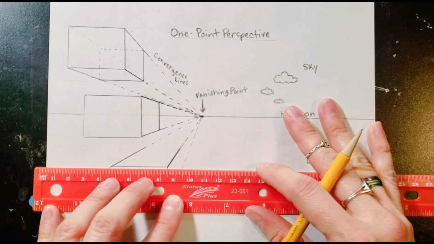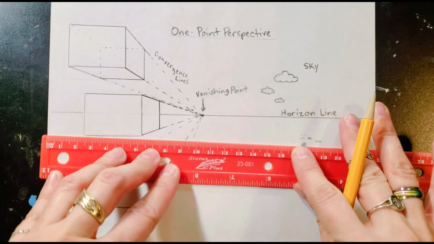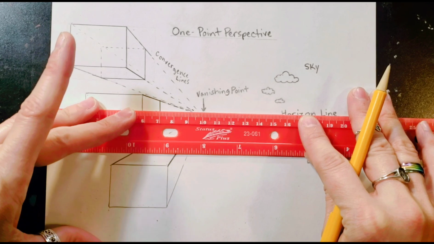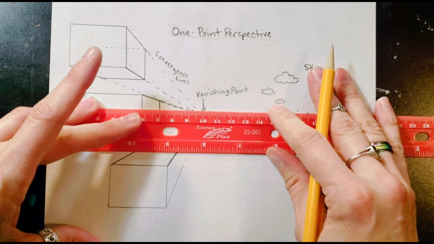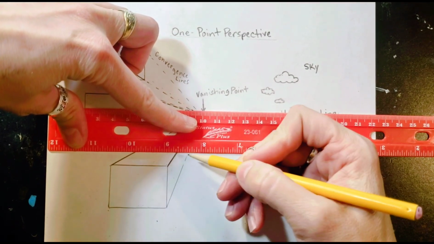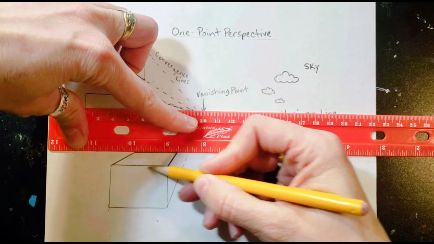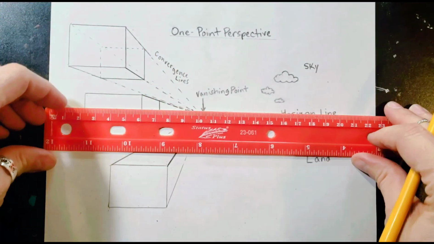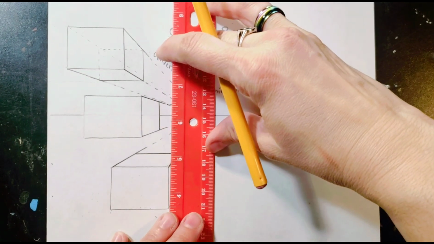Now notice how this is horizontal, so we're going to scoot our ruler down. We're going to repeat that parallel line right there. We're going to also make it horizontal. And then we're going to make the last line to close this object.